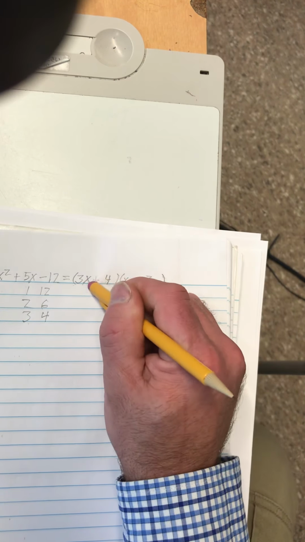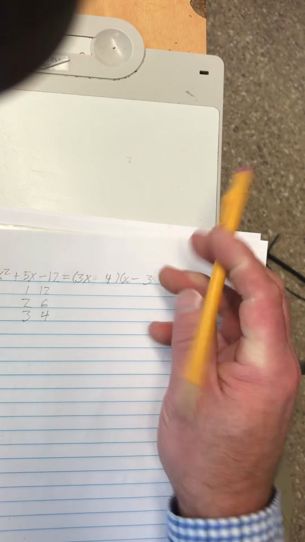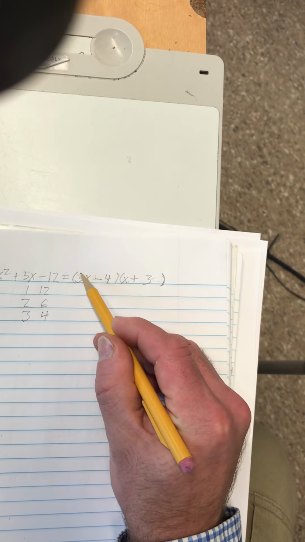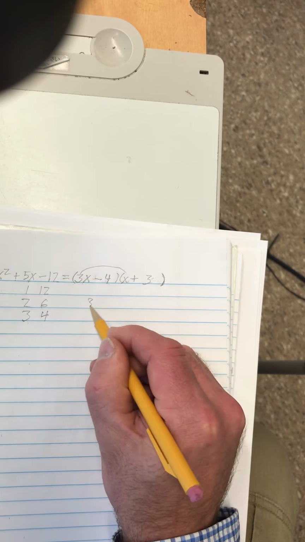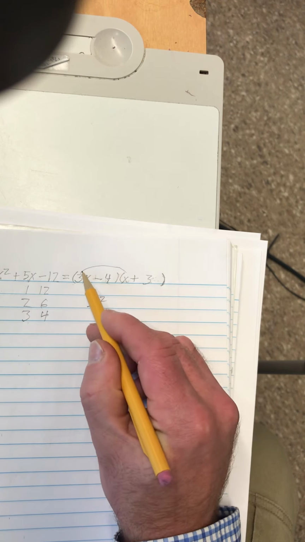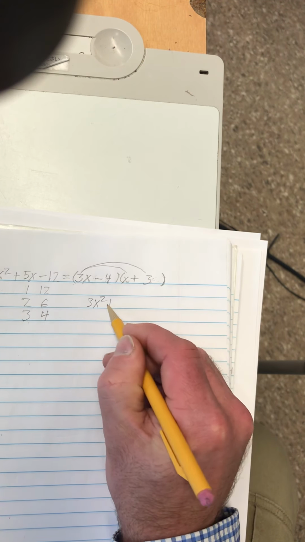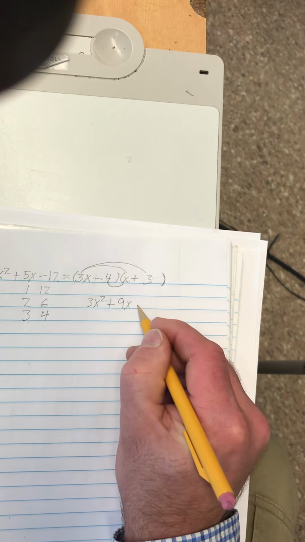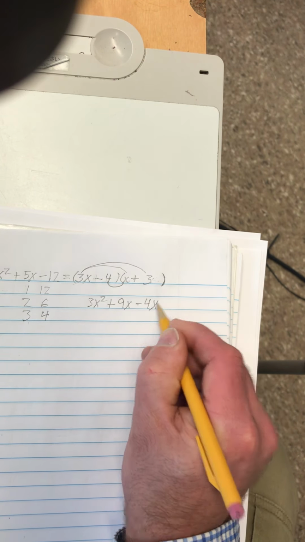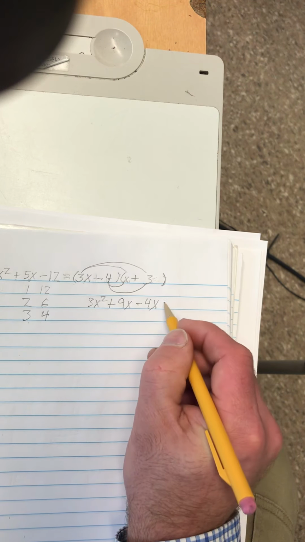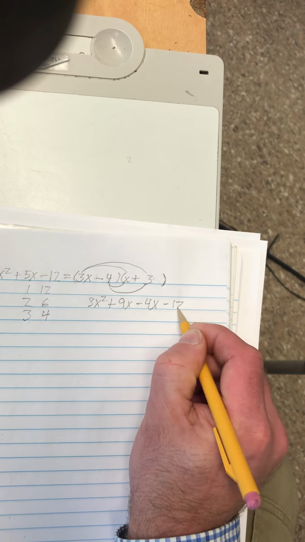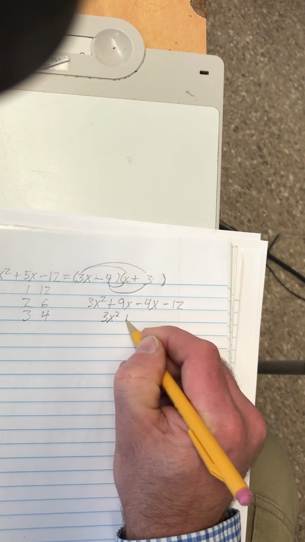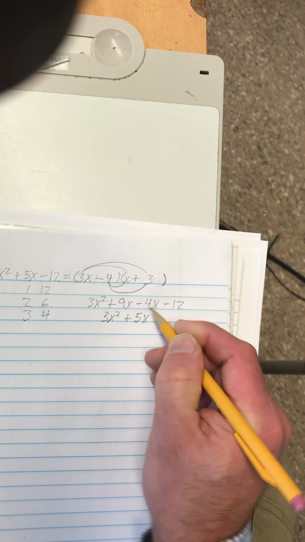So to make it the opposite, I could switch my plus and minus. So 3x times x is 3x squared. 3x times 3 is 9x. Negative 4 times x is negative 4x. Negative 4 times 3 is negative 12. So that's 3x squared plus 5x minus 12.